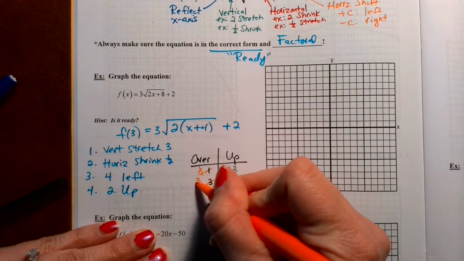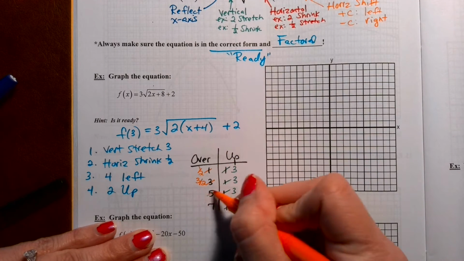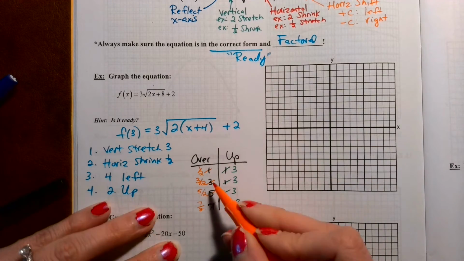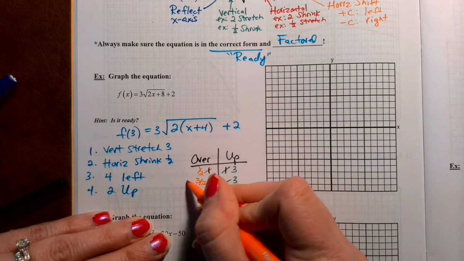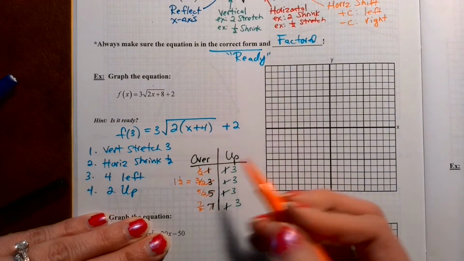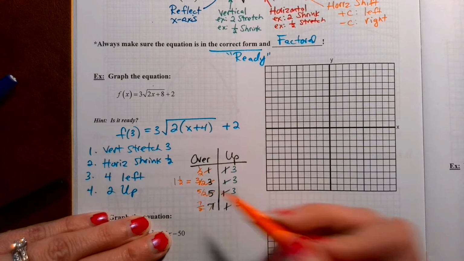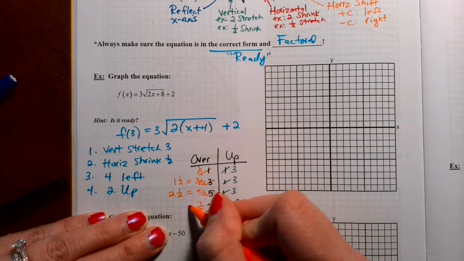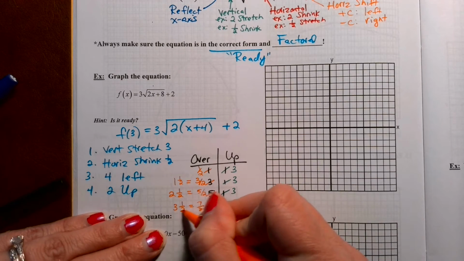Not 3, but 3/2. Not 5, 5/2. 7/2. And I always like to kind of write the halves in terms of a mixed number. 3/2 is 1.5, which is going to be okay because a half and a half of a box, that's going to work out nice. 5/2 is 2.5. 7/2 is 3.5.